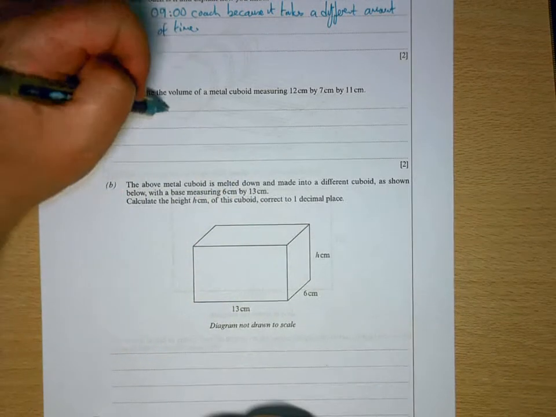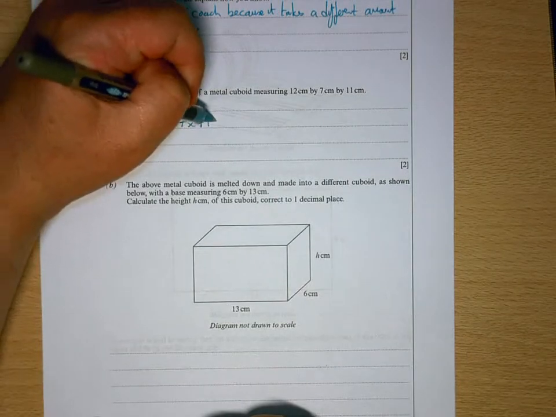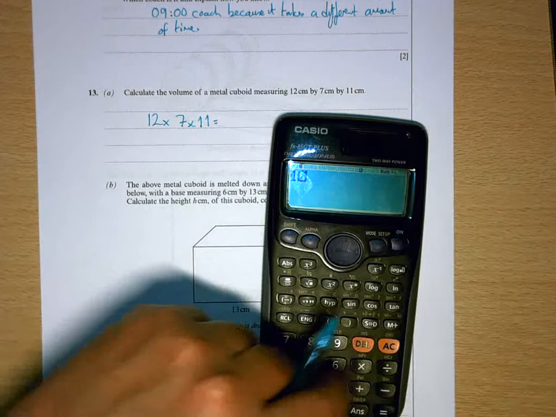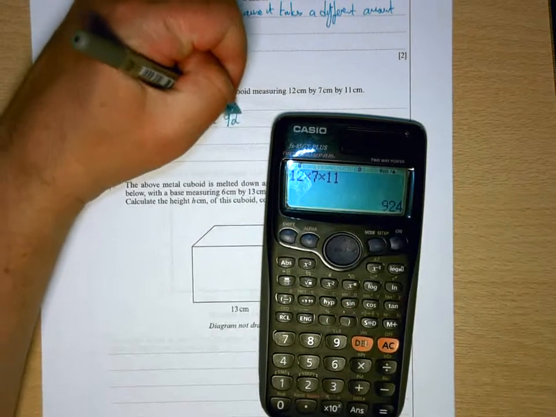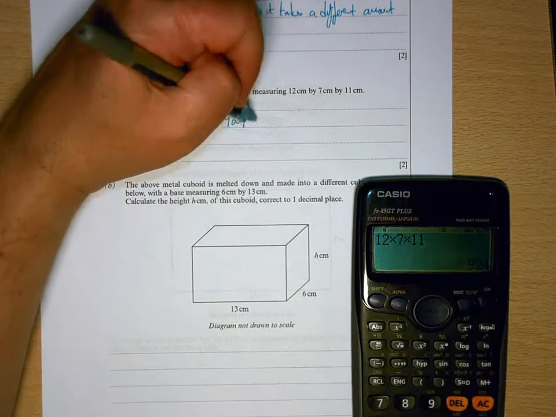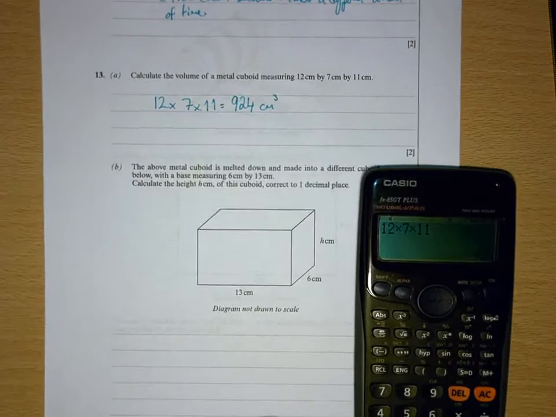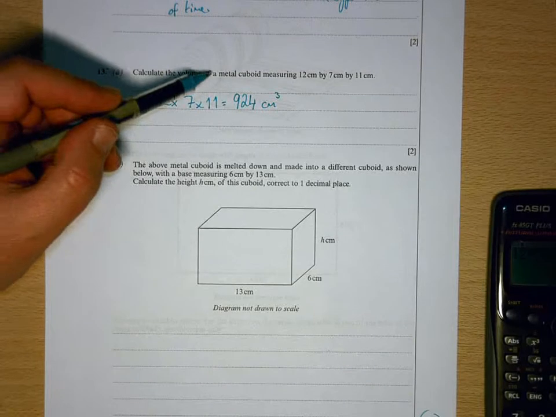So the volume of this is going to be 12 times 7 times 11, which is 924. And the units for volume in this case would be cm cubed. So we know that that volume is 924 centimeters cubed.